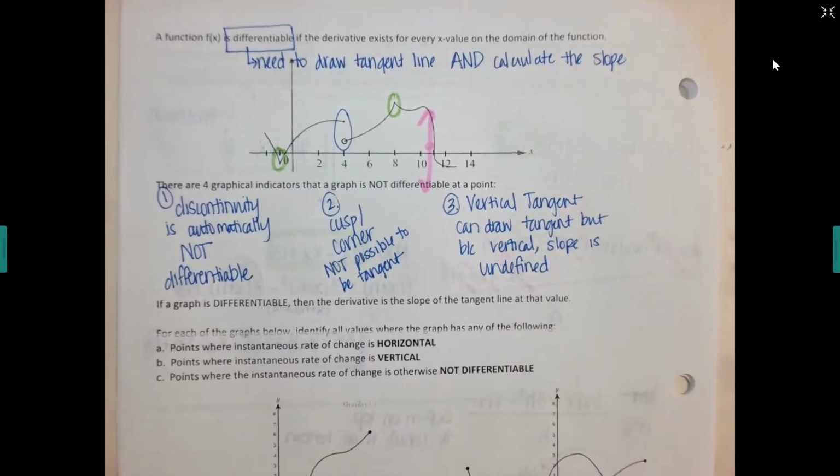And then actually, let me differentiate between a cusp and a corner. A cusp is when either side is bent. A corner is like an absolute value. So if both sides are linear, typically you would call it a corner. And if either side is bent, you would call it a cusp. So these are technically both cusps. All right, so go down to the next graph.